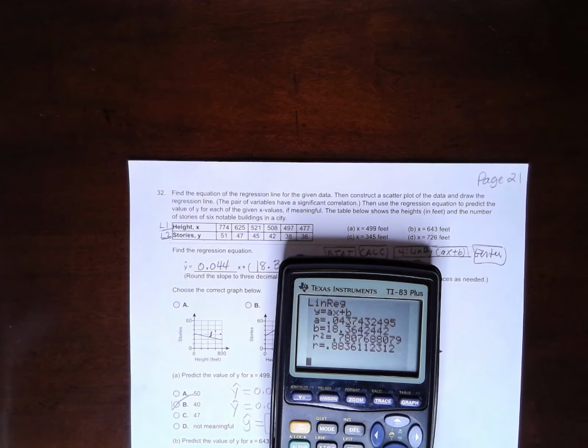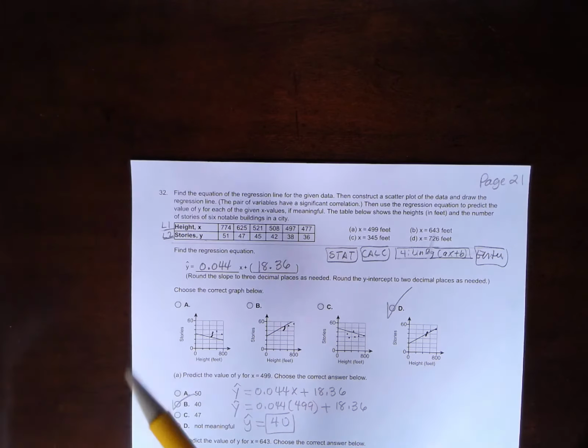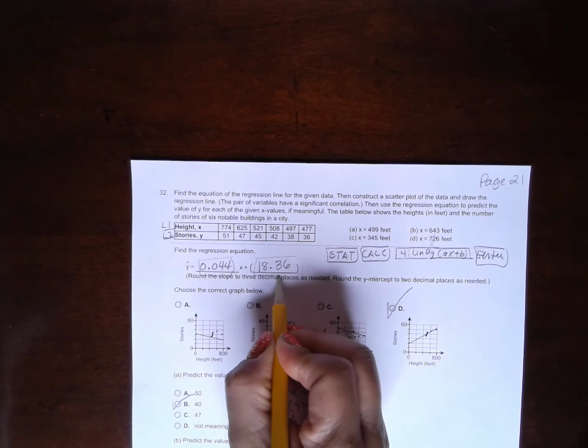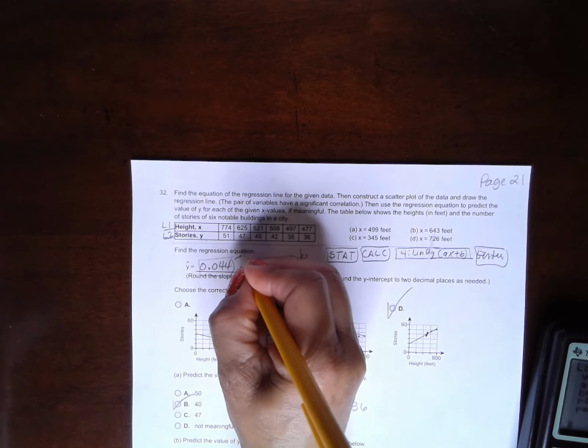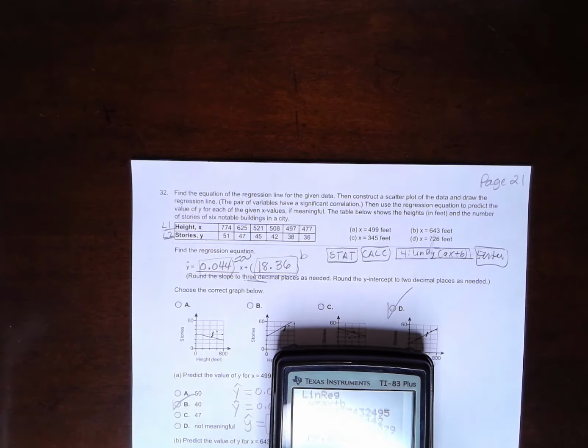So the calculator will give you the values of A and the values of B. So the value of A is the same thing as the slope, the number in front of the x, and the B or the y-intercept, that one they still use the same letters. So A is the only one that replaces the M in the slope. So you will round it according to the number of decimal places in the problem.